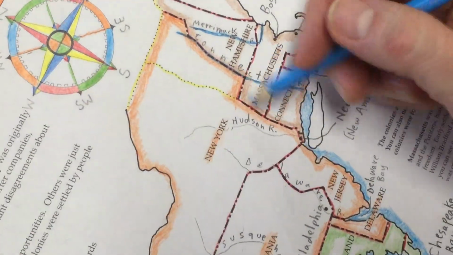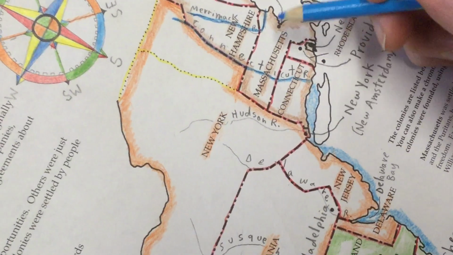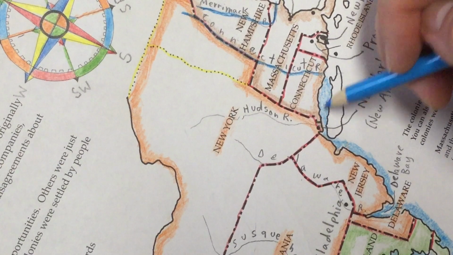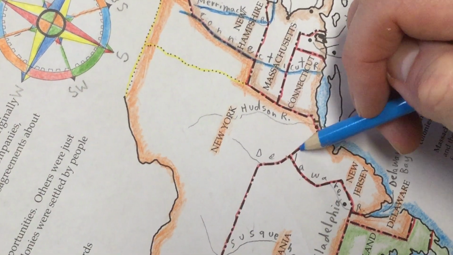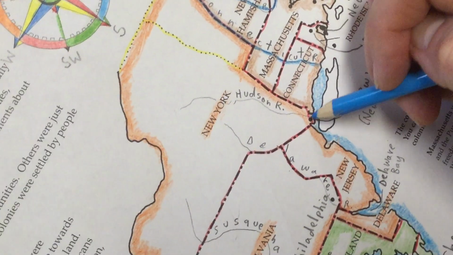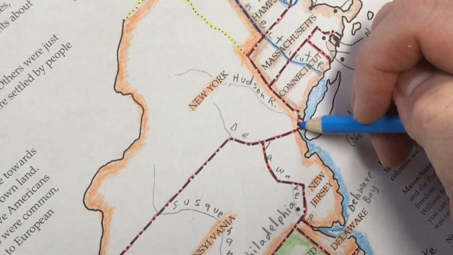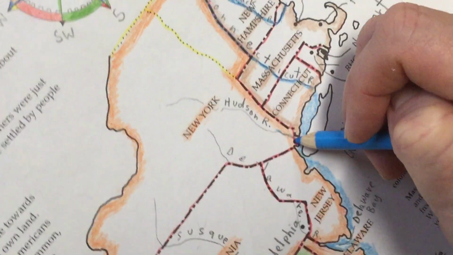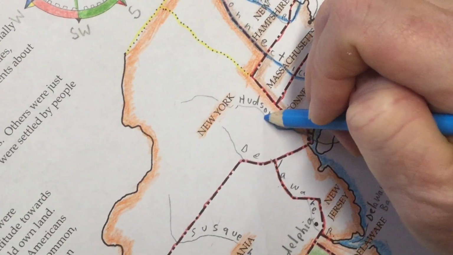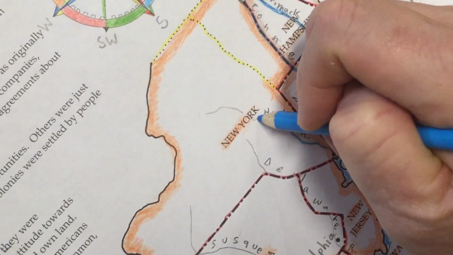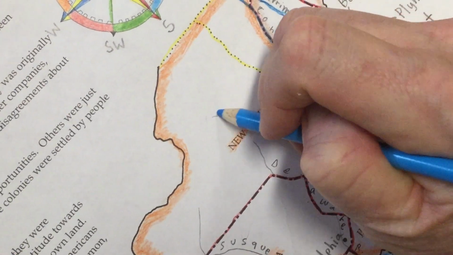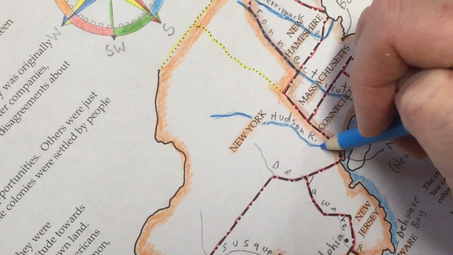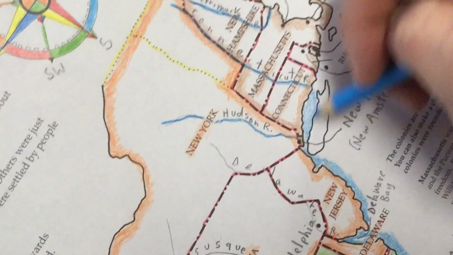Okay, this next one is a little easier. It's the Hudson River, and it enters into the Atlantic right over here by Connecticut, New York, and New Jersey, right about here, right in this area. And it just kind of goes up into northern New York. Well, it actually starts up in the north and flows south into the Long Island Sound.